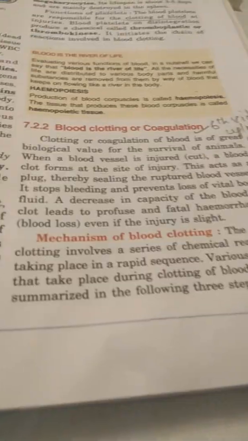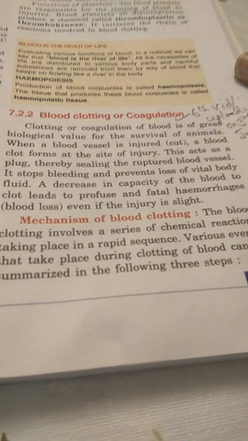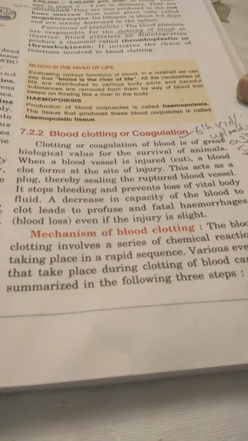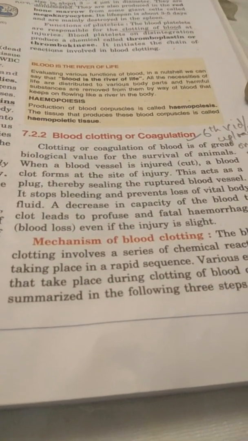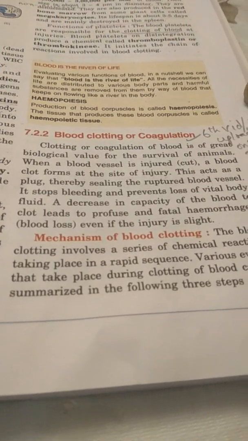Good morning, children. Today in my sixth video, I will be talking about clotting of blood or coagulation of blood. Clotting of blood or coagulation of blood is of great importance for the survival of animals.